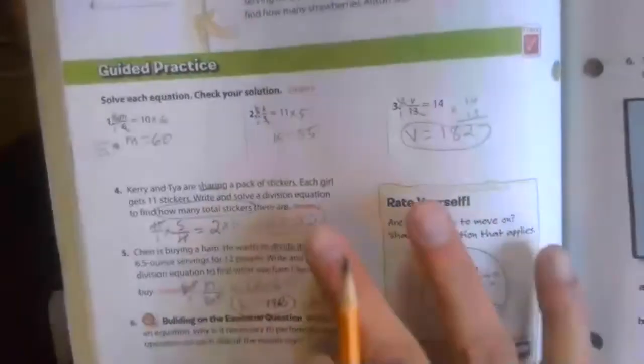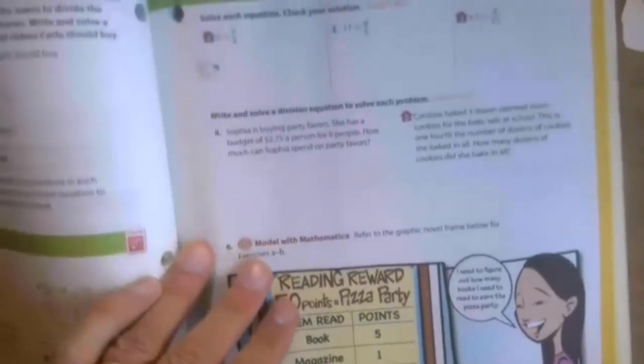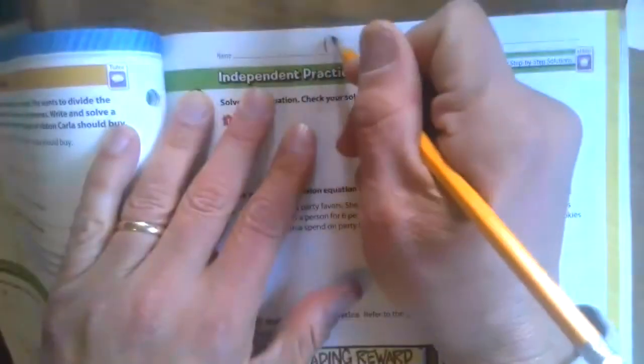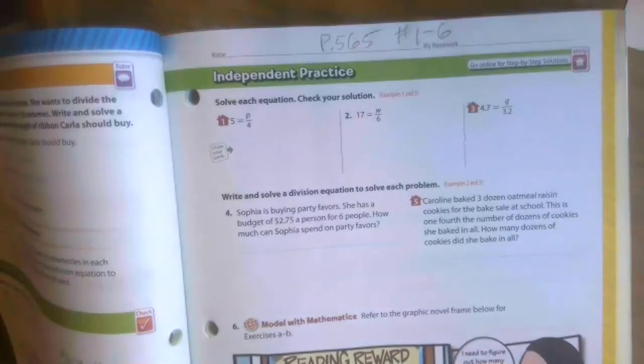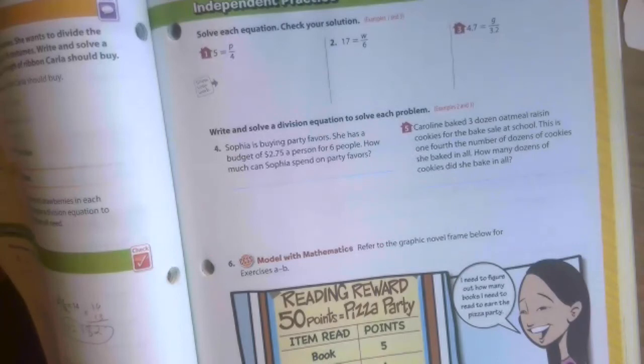All right, so for now, your assignment that I'd like you to do is the independent practice on page 565. Page 565. And let's just do, heck, just the first 6 problems, just this page. So page 565, I'm going to write up here in case you forget, page 565, 1 through 6. That's not so bad. But notice only 3 of the problems are regular problems. The rest are all word problems.